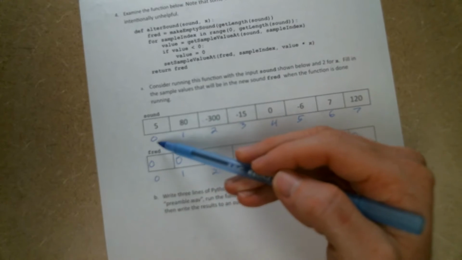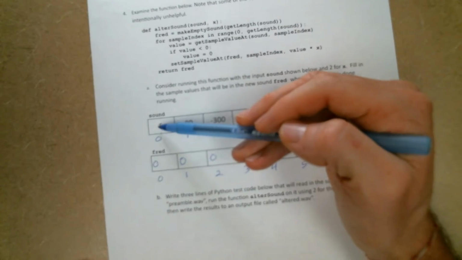Now, let's see what this loop is actually doing. For sample index in range, get length of sound. So basically, we're going to be going from 0 through 7. Value equals get sample value at sound sample index. So we're going to retrieve these sample values one at a time.